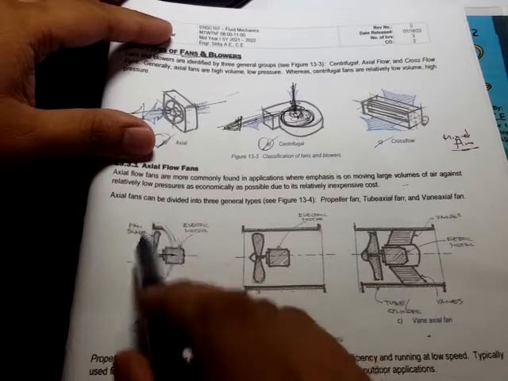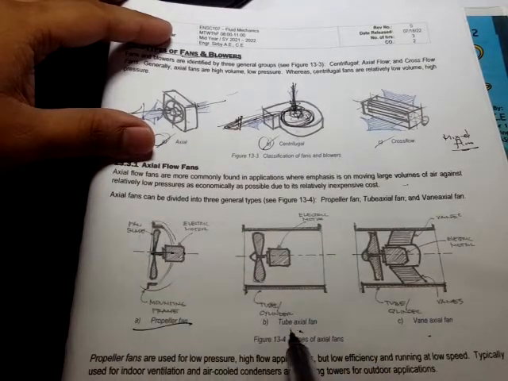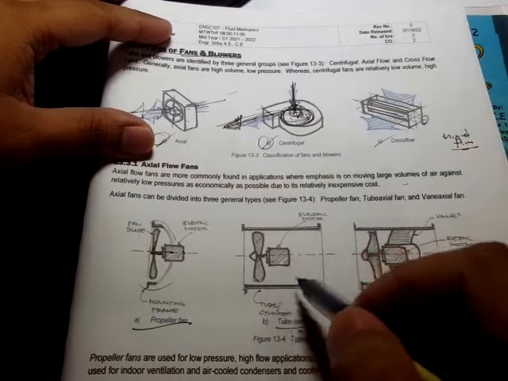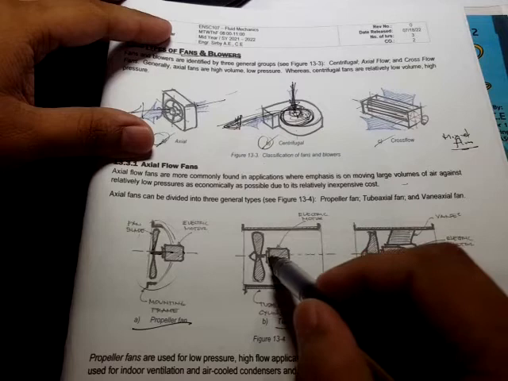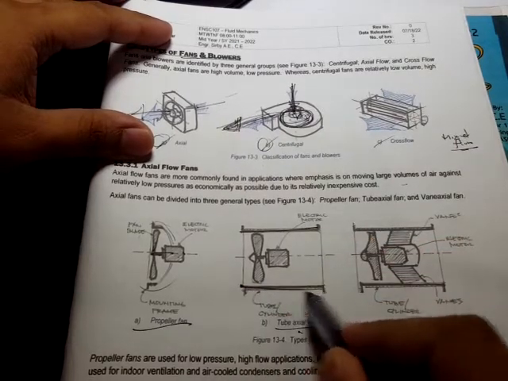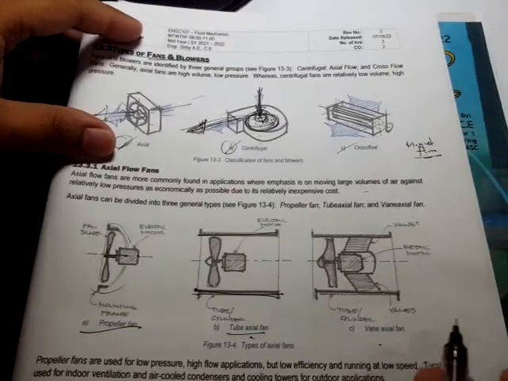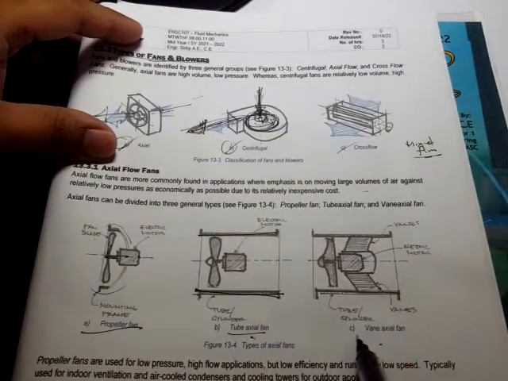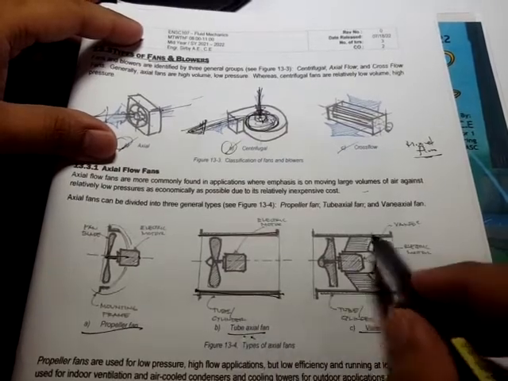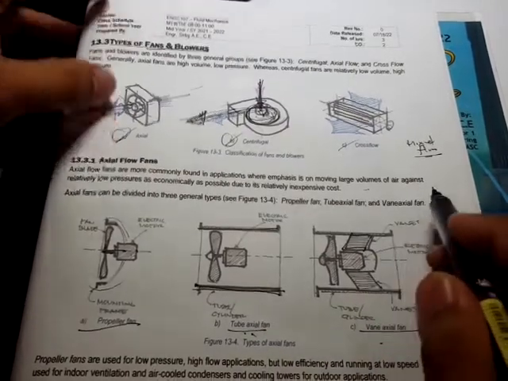And when I say tube axial fans, it's basically something like a propeller fan, except that we have this cylindrical housing, and for vane axial fans, it's something like the tube axial fan, except that there is a vane right here.